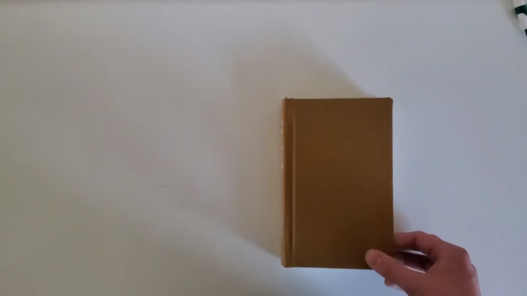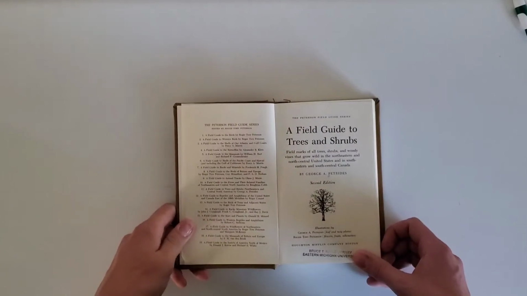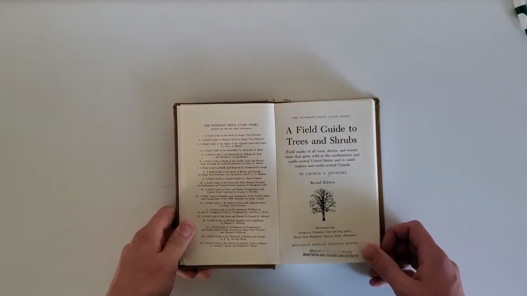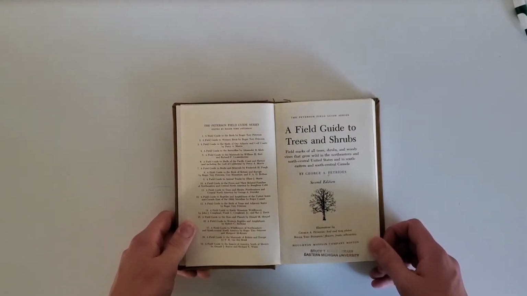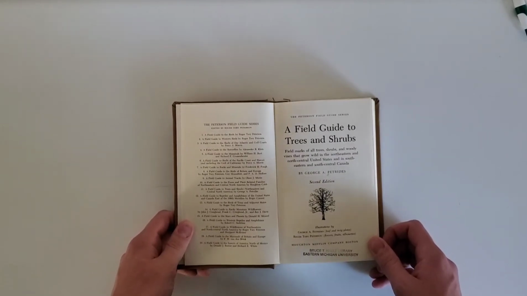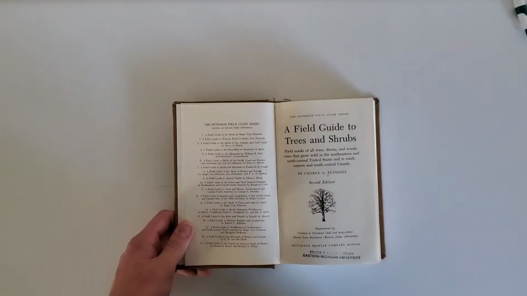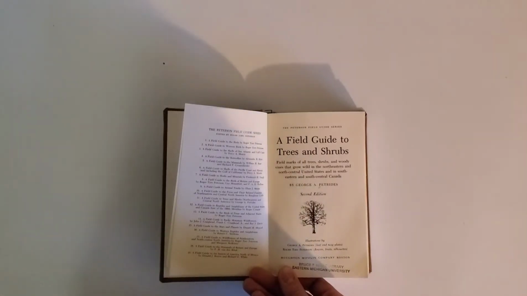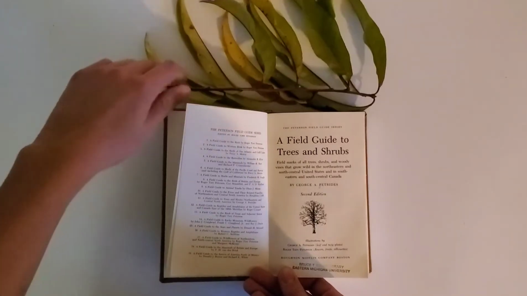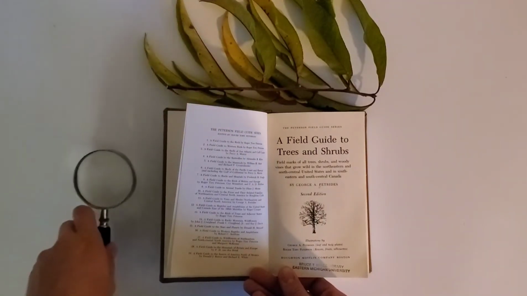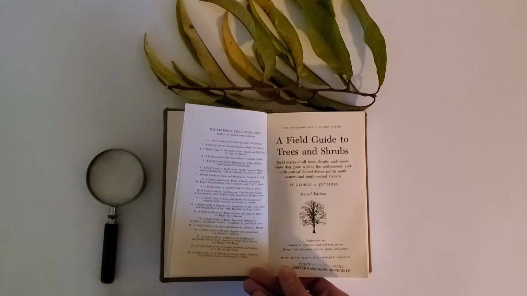If, like most people, you can't identify trees off of sight alone, a field guide like this one can be a very useful resource. Here I have a field guide to trees and shrubs, field marks of all trees, shrubs, and woody vines that grow wild in the northeastern and north-central United States and in southern, eastern, and south-central Canada by George Petridis. All you need to use this book is a sample of the plant you want to identify, and a hand lens can be useful to observe the finer characteristics.